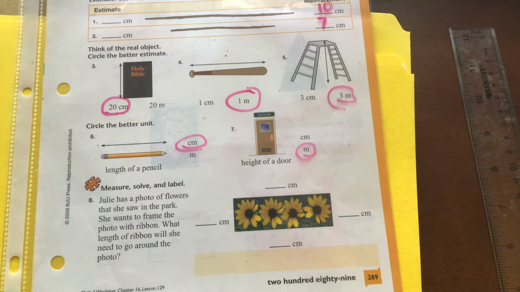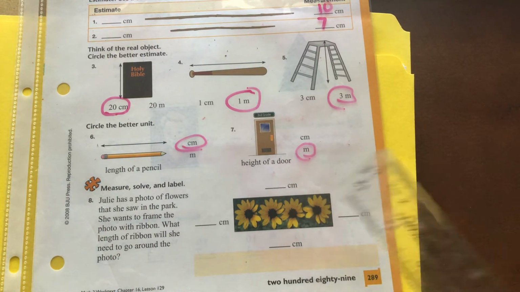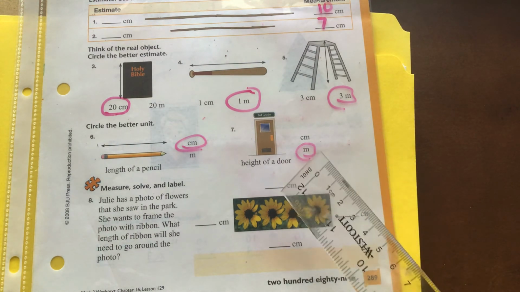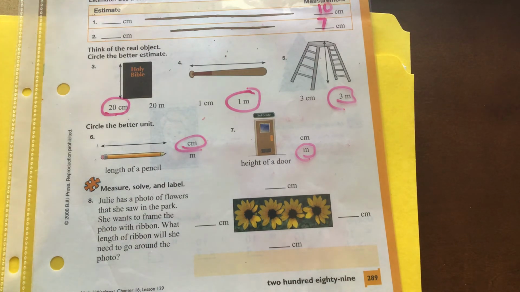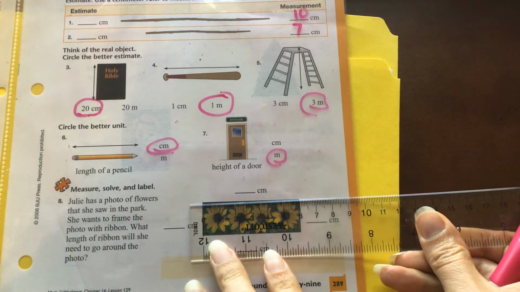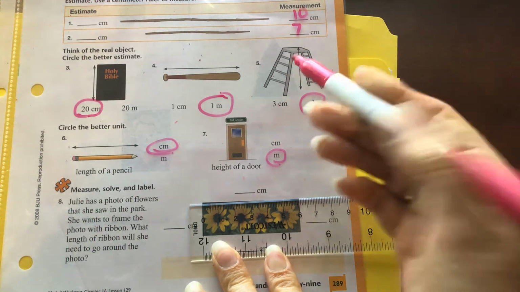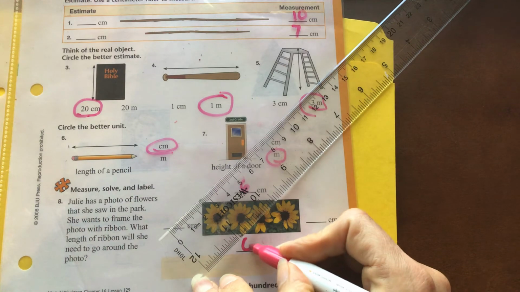All right. So we need to actually measure this rectangle and fill in the measurements. We know that it's a rectangle, so the top and the bottom are going to be the same length and the ends will be the same length. So you're going to get your ruler again, line up the 0 line and measure. So the length of the sides is 6.